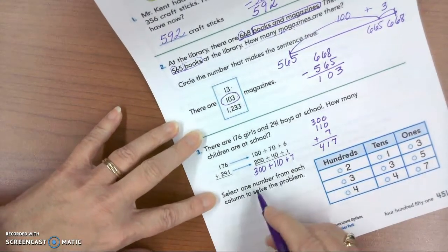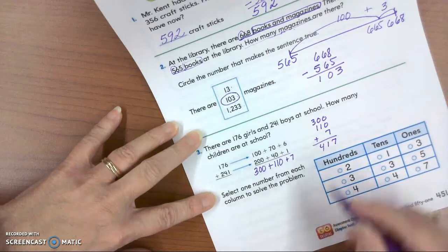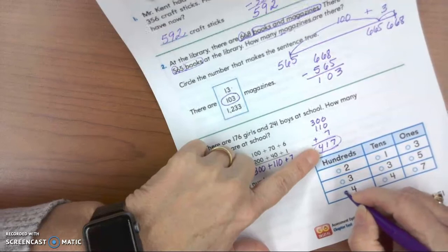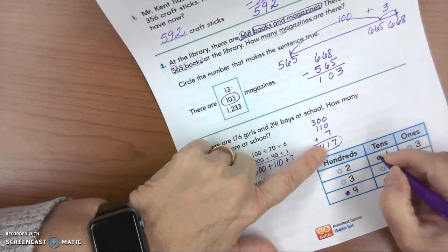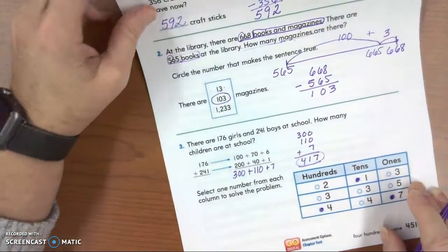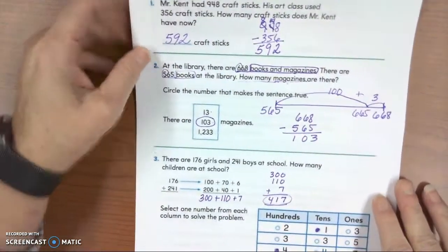So select one number for each column to solve the problem. So we know the answer is 417. That 4 is worth 400. The 1 is worth 110. And the 7 is worth 7 ones. That's the end of part 1.